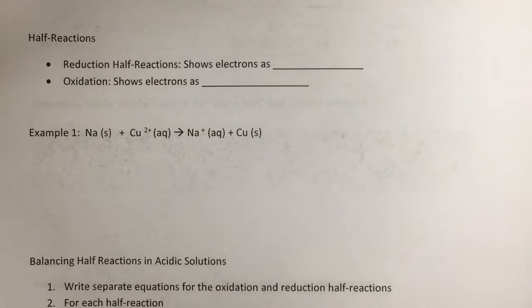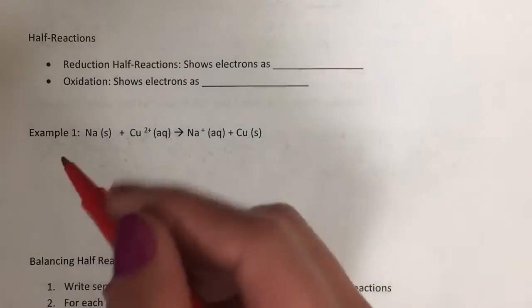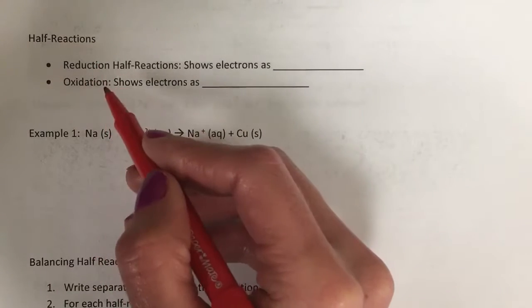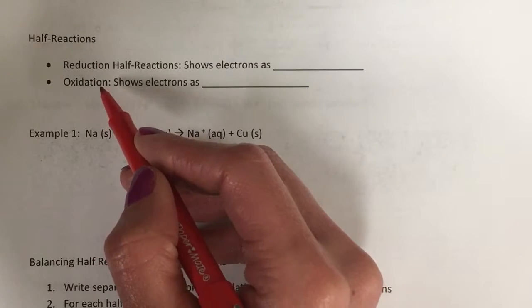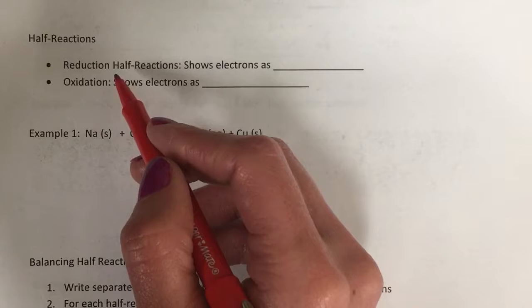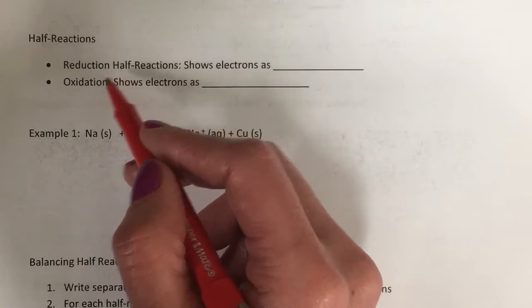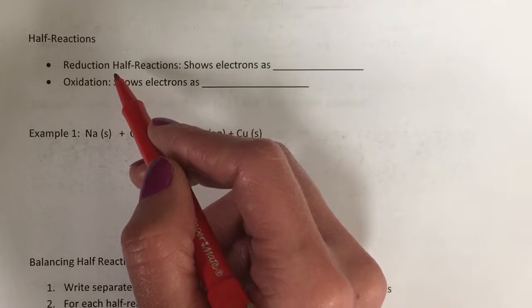Now, half reactions are usually used as a method of balancing chemical reactions. And half reactions are actually what we're going to use for some reactions that we couldn't necessarily balance otherwise. Okay? So when we're looking at half reactions, what we're looking at is the reduction and the oxidation. The reduction half reaction is showing the element that is being reduced.